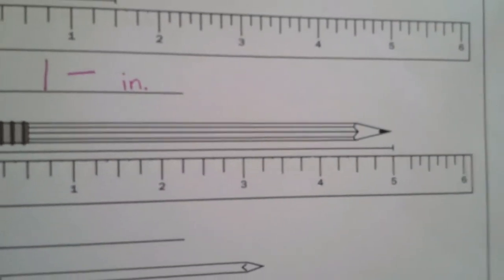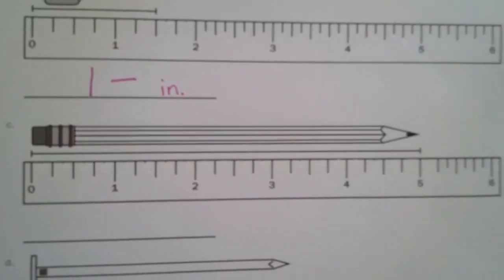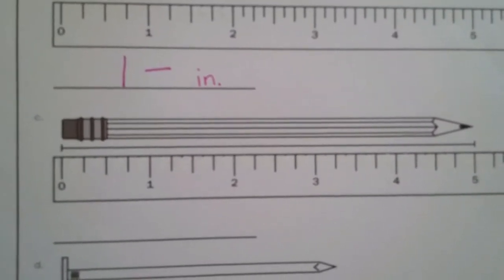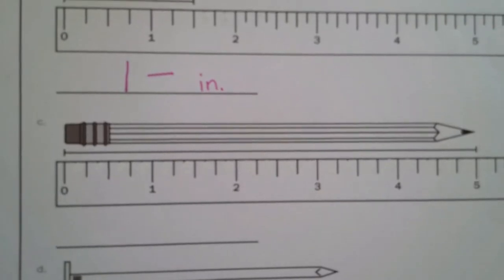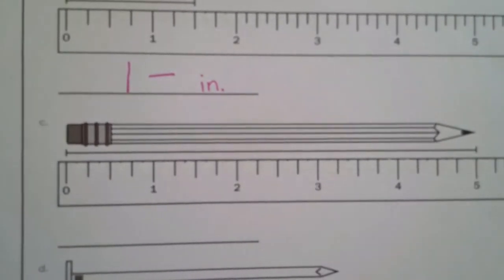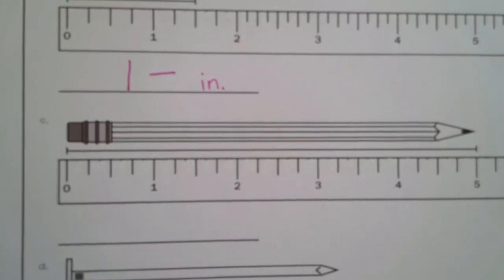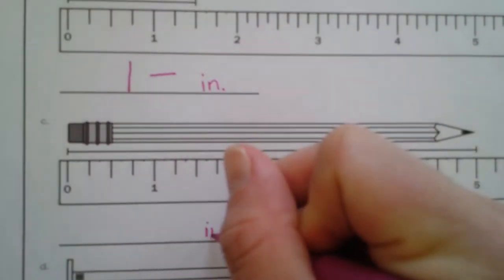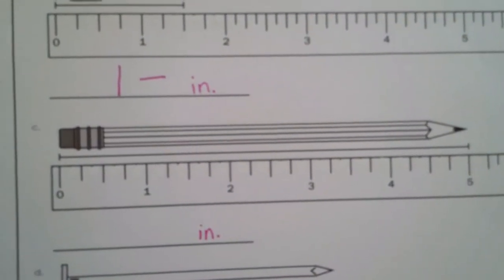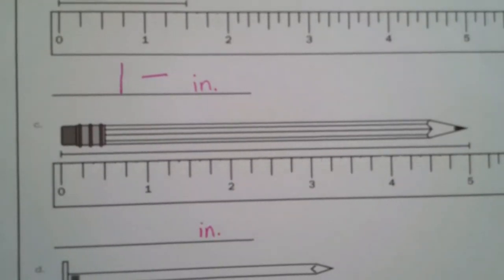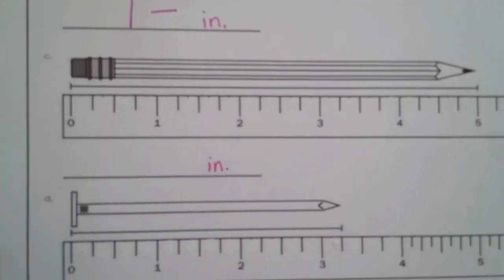Sorry about that. Trying to steady my document camera. Okay. Problem C. I'm not going to give you any hints for problem C. Write down how many inches this pencil is. Don't forget to label it with inches or IN period. Pause if you need to. Moving on to problem D.